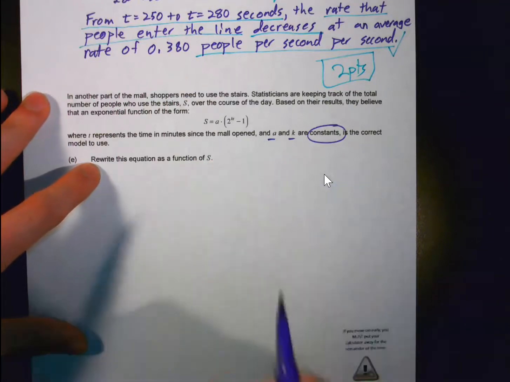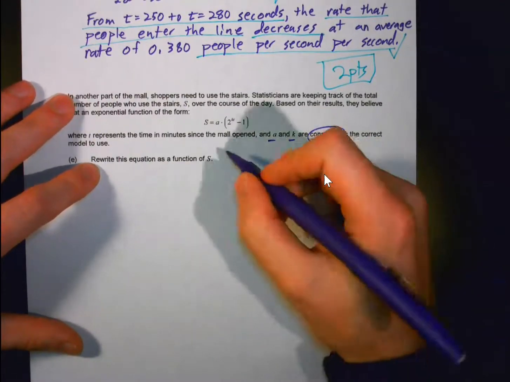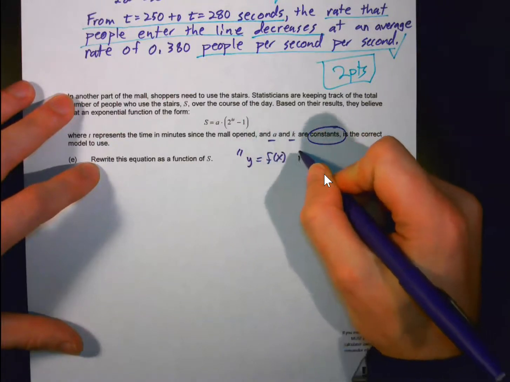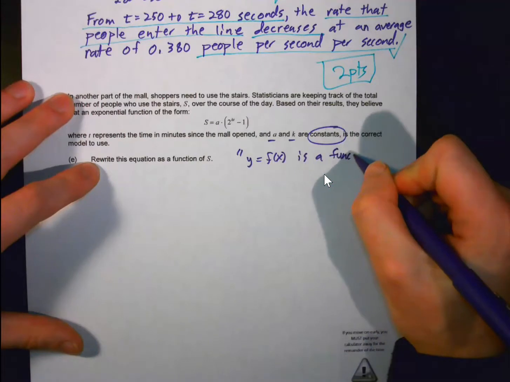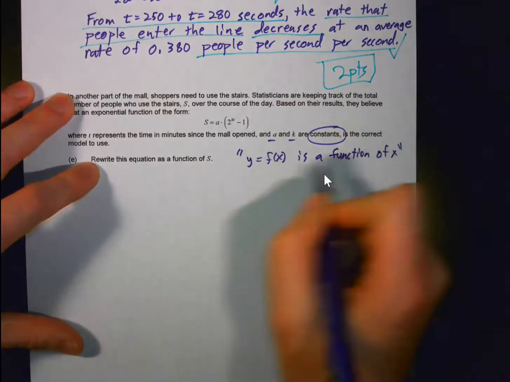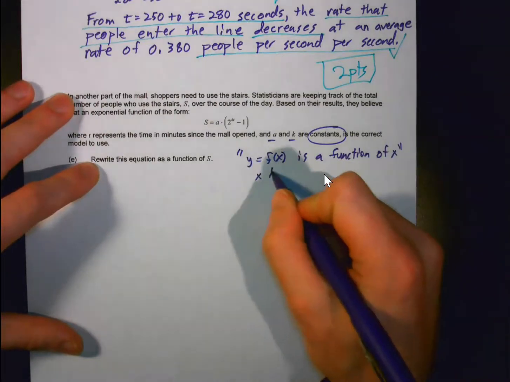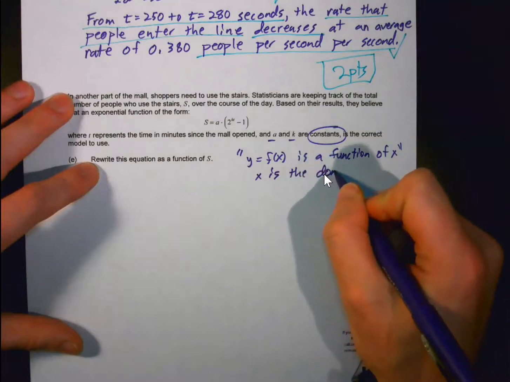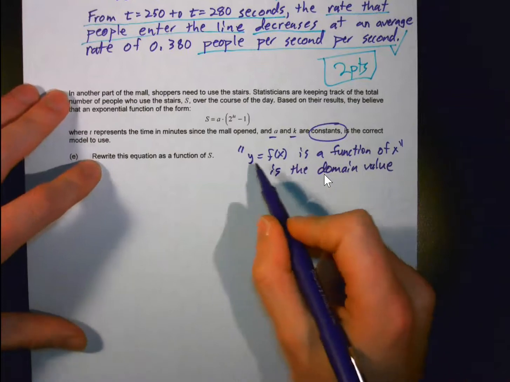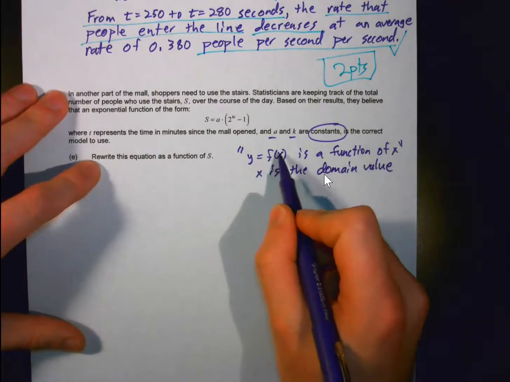Well, usually you say something like, we're going to write y as a function of x. Y equals f of x is a function of x. What does that mean? Well, notice, where is the x? X is the domain value. Okay, so if y equals f of x, that means that we've got a function of x. X is the domain value.